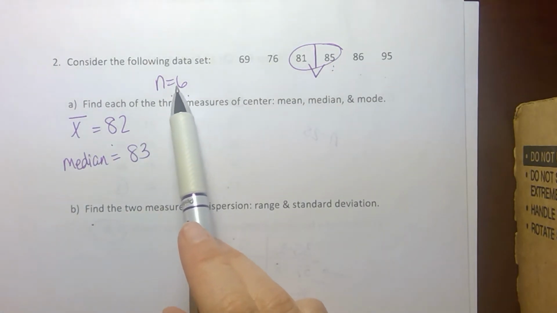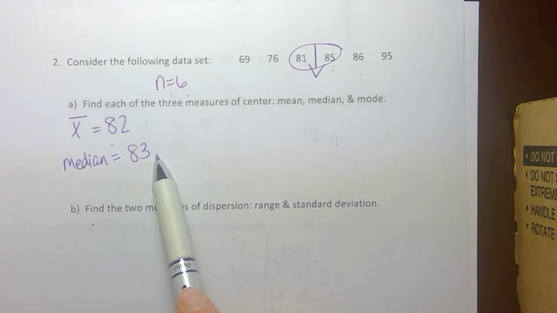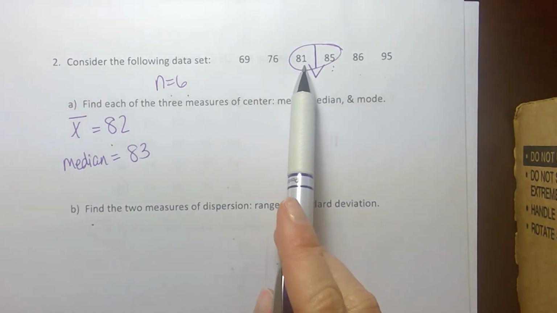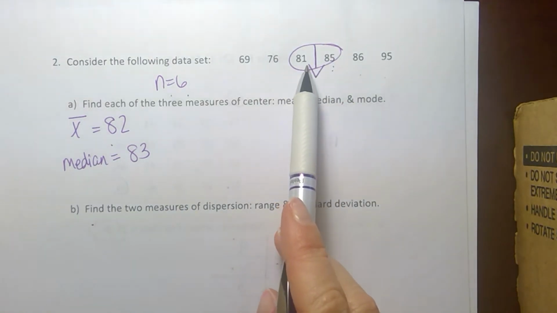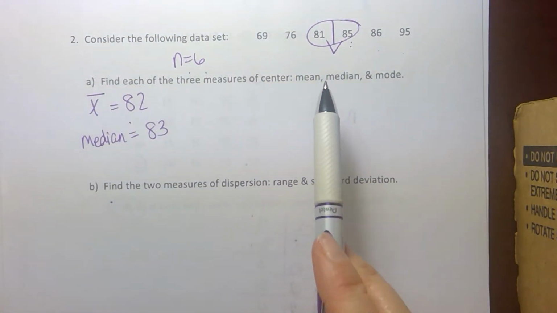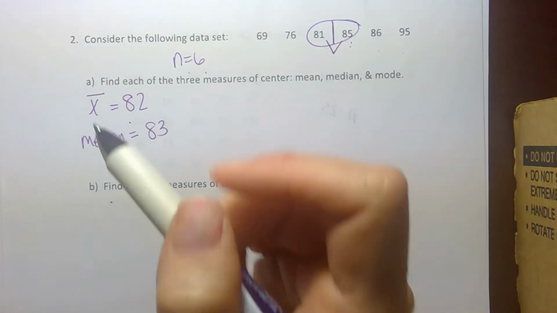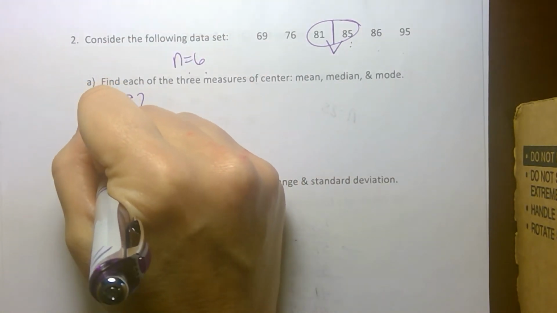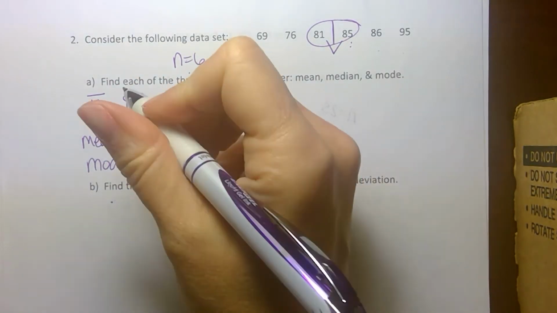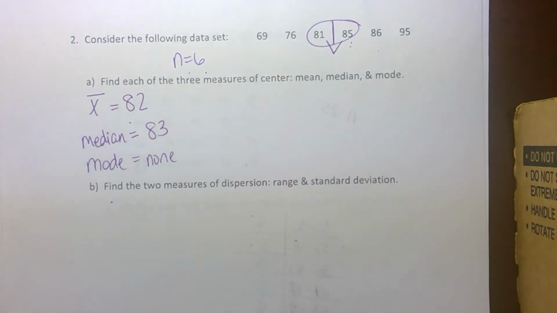If n were an odd number, if I had an odd number of data points, my median would be my center value. But since I have an even number, these pair up in the middle and my median falls between. If this pair were the same value, then that would be the median. Mode, finally, is the one that shows up the most often. This data set does not have a mode because none of them are repeated.